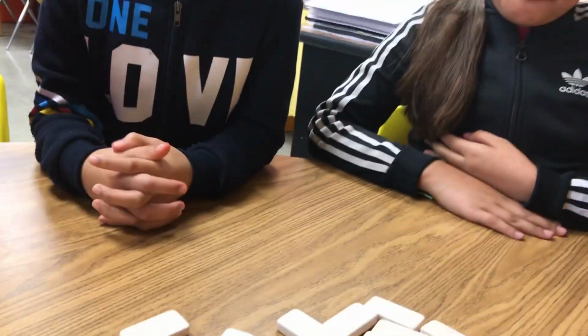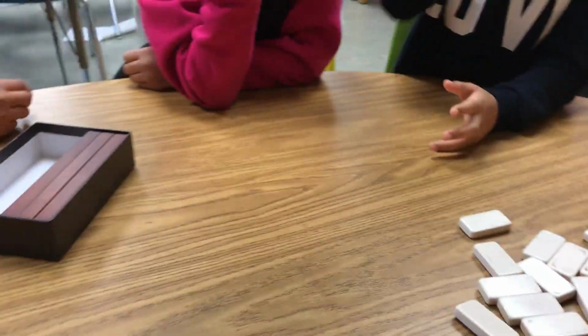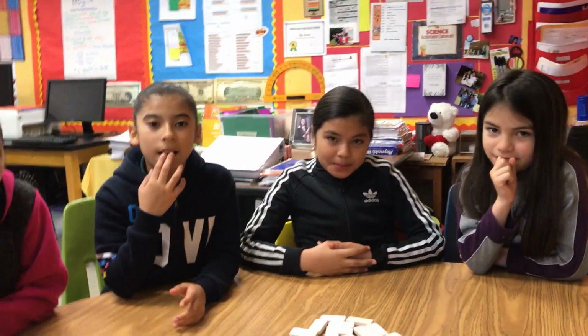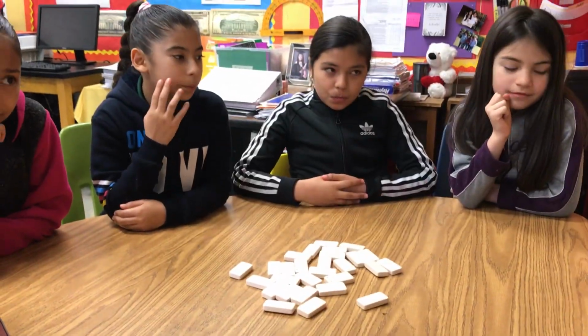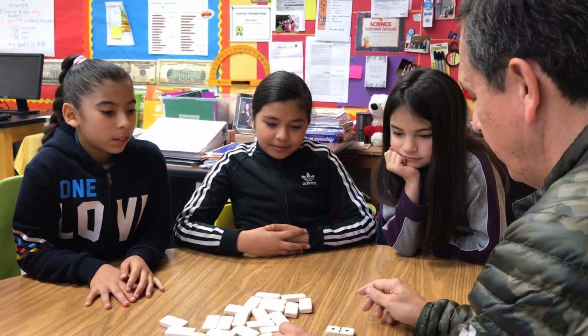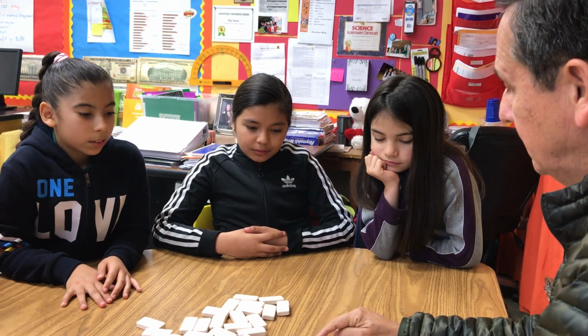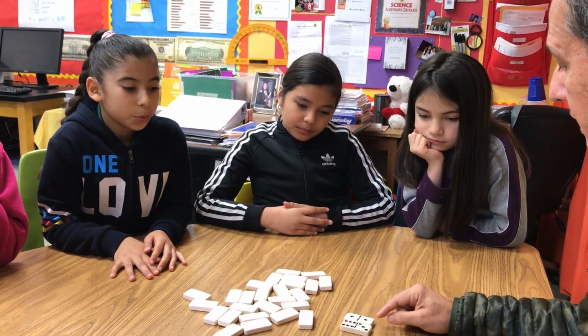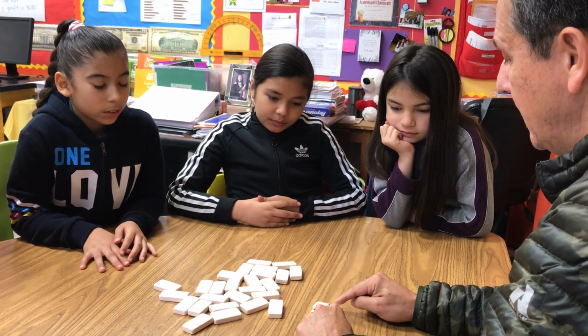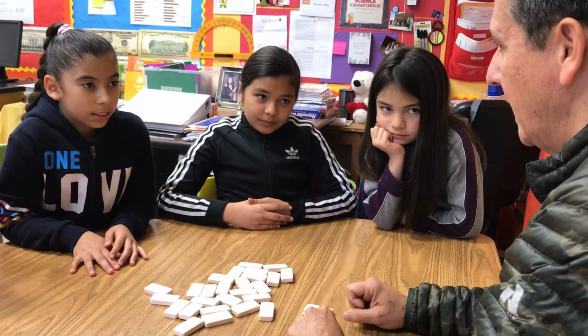Okay, now we are practicing facts with these students. And what you are going to do is this. In the moment that I turn this and face, you're going to add this and this. So this is 1 plus 1 is 2. This 6 plus 3 is 9. So you multiply 9 times 2 and you say 18.